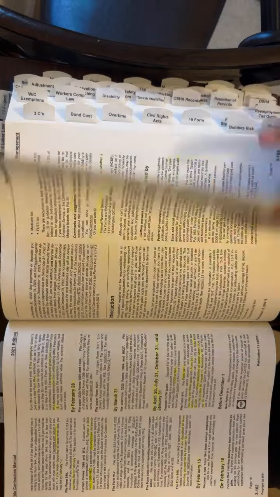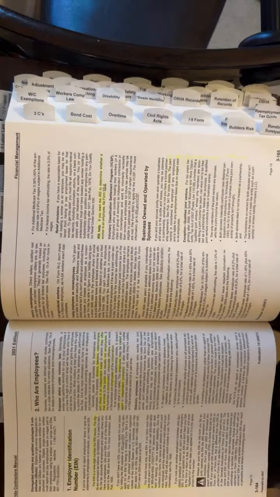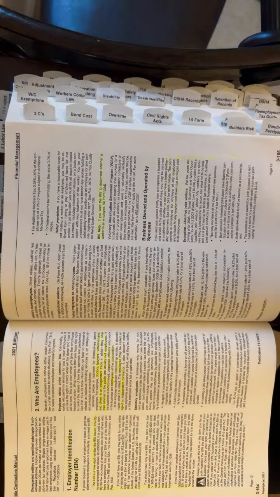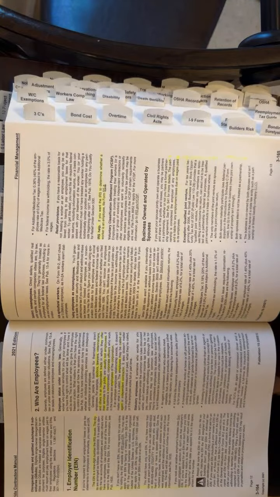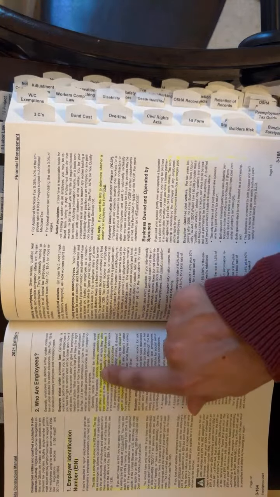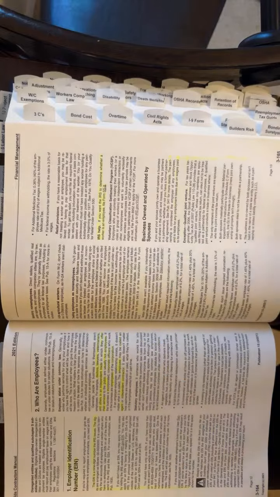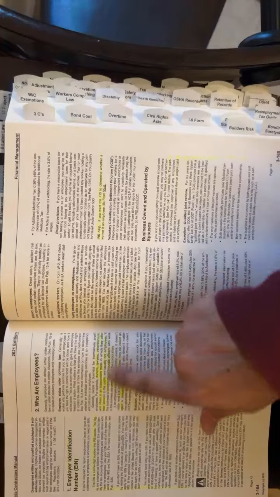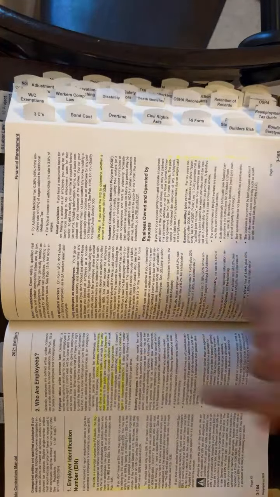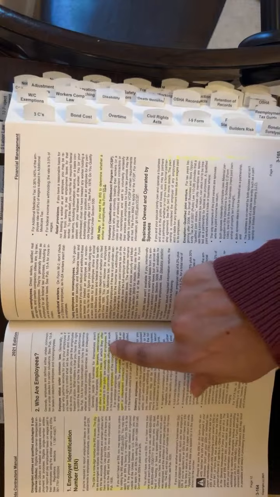Nothing on this page. Next page, 3164. Go ahead and highlight employer identification number. EIN is a 9-digit number the IRS issues. And in this paragraph highlight doctors, lawyers, veterinarians, and others in an independent trade in which they offer their service to the public are usually not employees.